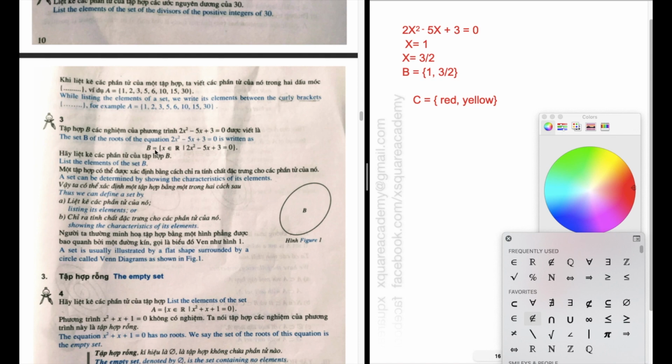We can read set B as: x, an element of the real numbers, such that 2x² − 5x + 3 = 0. We can replace the vertical bar by the colon.